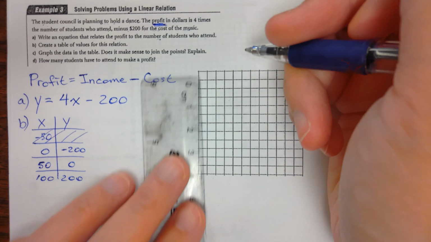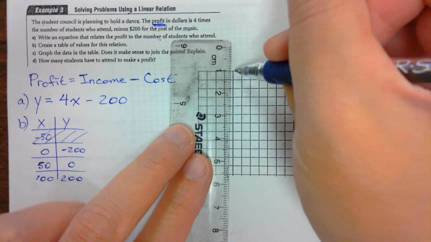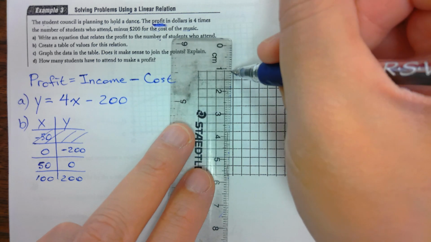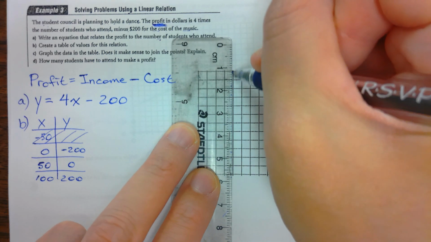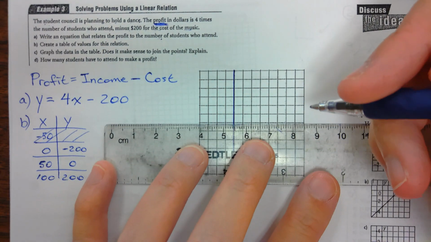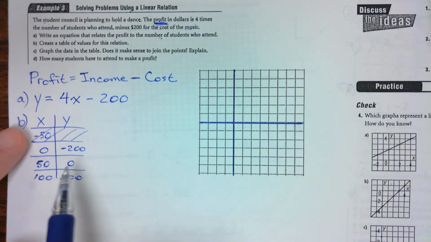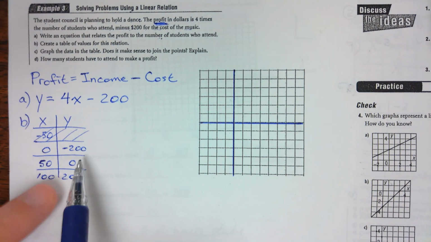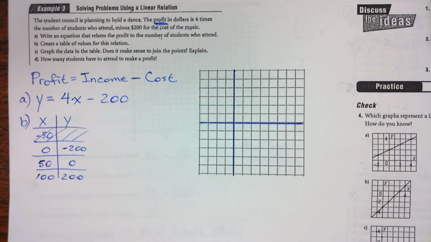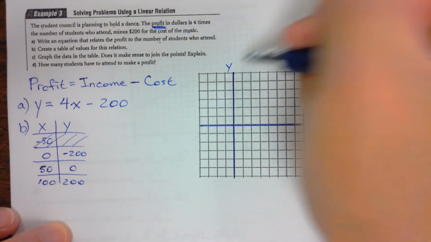Okay, so let's still do a T graph, because we can lose money. All right, so even though there's no negative for the x, there is negative on the y because we can lose money. So the x, the y.